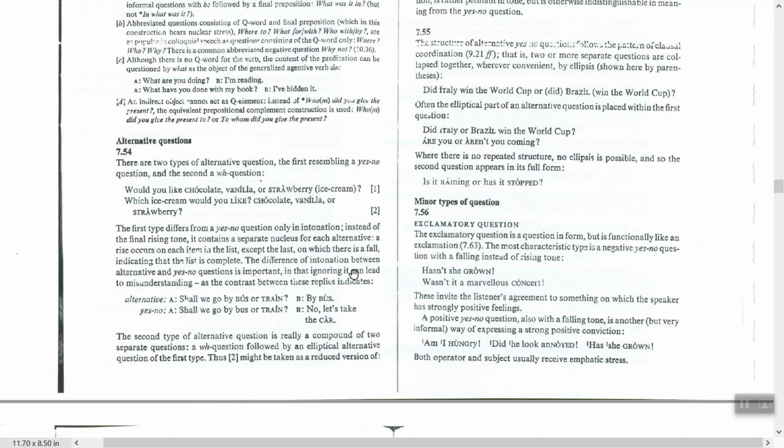The difference of intonation between alternative and yes/no questions is important. Why is it important here? This is a very important note. If you ignore intonation, it can lead to misunderstanding. There will sometimes be misunderstanding because there is similarity between alternative and yes/no questions.